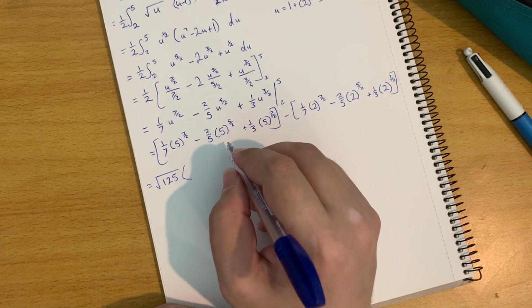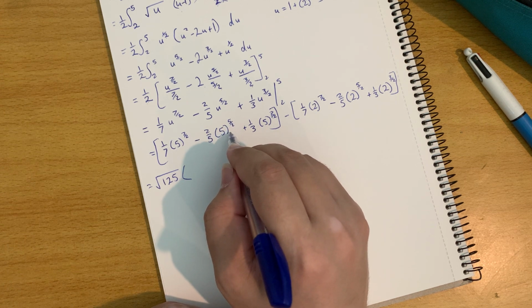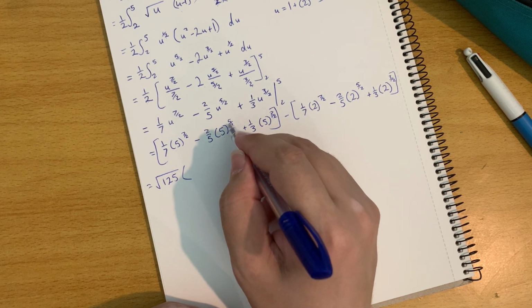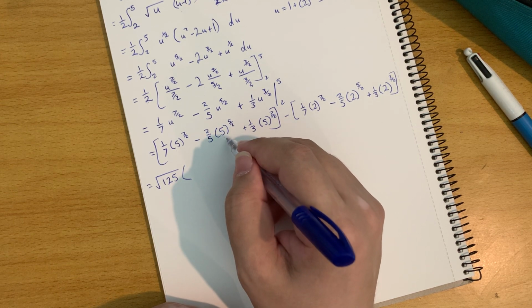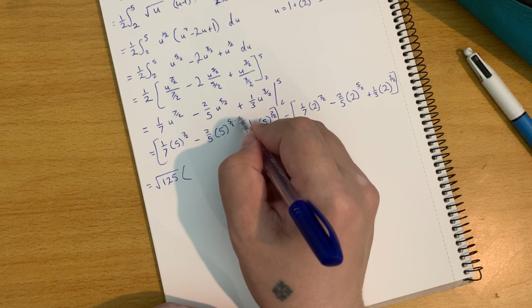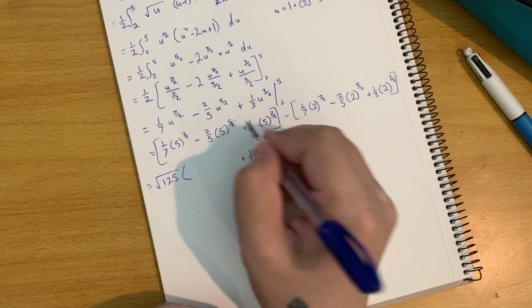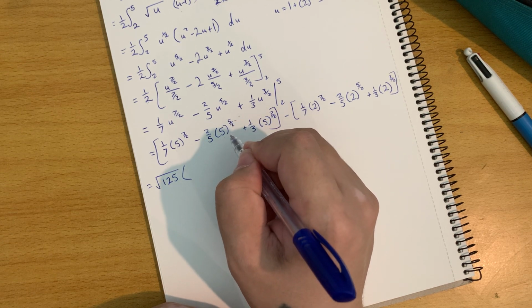And in this term, if I factor a 5 to the power of 3 over 2, that's the same as dividing 5 to the power of 3 over 2. And you know that when you're dividing exponents, you subtract. So this is going to be subtracting 3 over 2. And 5 over 2 minus 3 over 2 is just 1.